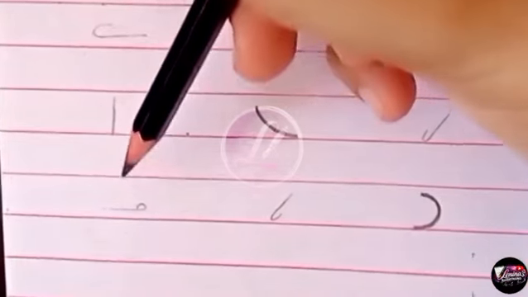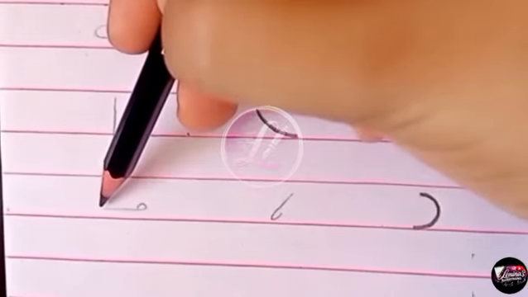The consonant W, the front of the stroke, the back of the stroke. The consonant X, the front of the stroke, the back of the stroke.